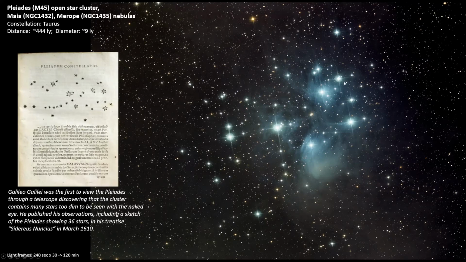I should also point out that in the star cluster, you can see two nebulae associated with two of the brighter stars, illuminated by two of the brighter stars in the cluster, and that's this wispiness that you see.